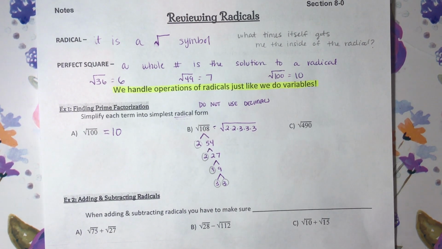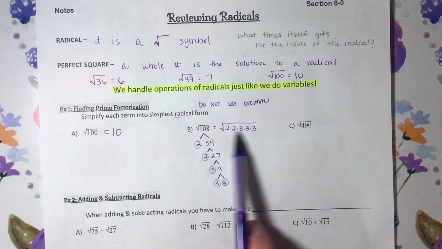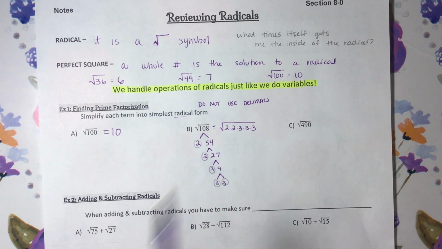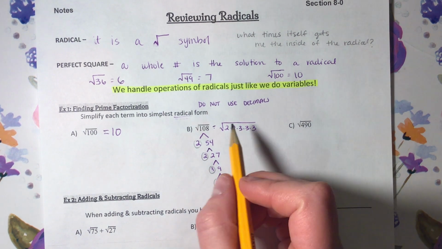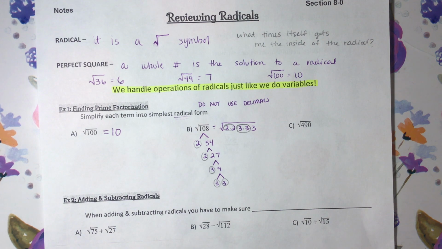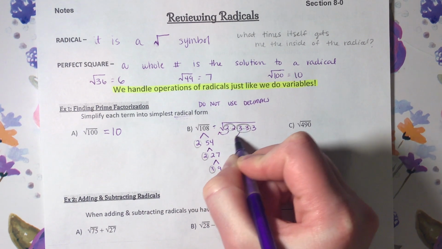When we are simplifying, we are not changing the value. For example, 1/2 is the same as 3/6. The value does not change. It's just one way is a simpler way to write the expression. So this number is equal to this number. But I can simplify this more. When I have a radical, remember I'm asking myself, what times itself? So I'm going to look for pairs here. 2 multiplied by itself. 3 multiplied by itself. When you have a pair, you bring them to the front. They're going to leave the nest.